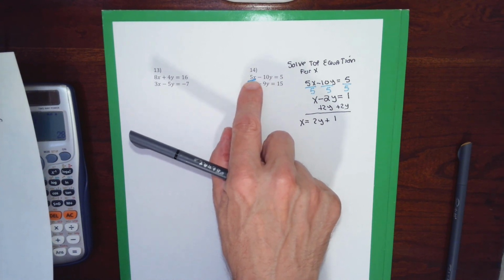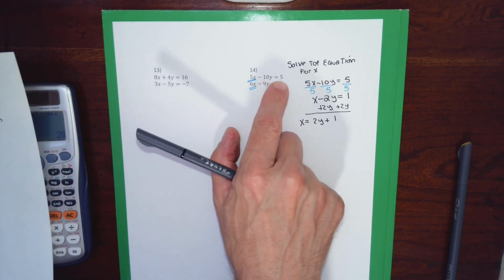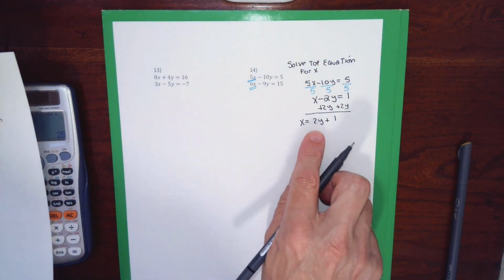And then I went to the top equation. I said, well, is 10 divided by 5 a fraction? No. Is 5 divided by 5 a fraction? No. Well, then I'm going to use that equation. So that's done with step 1.